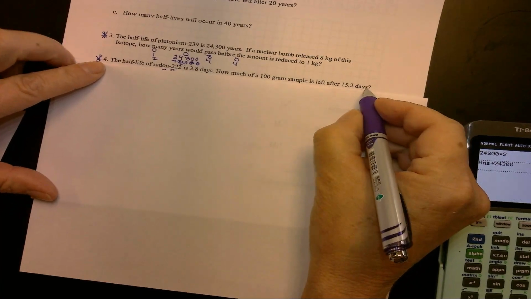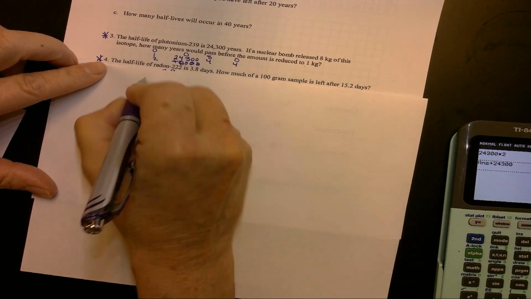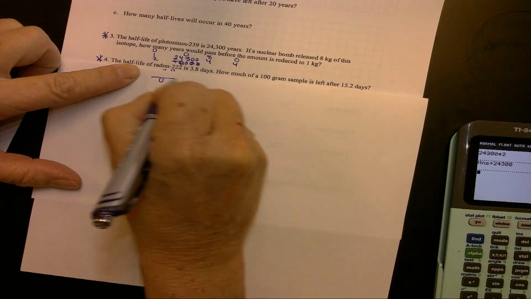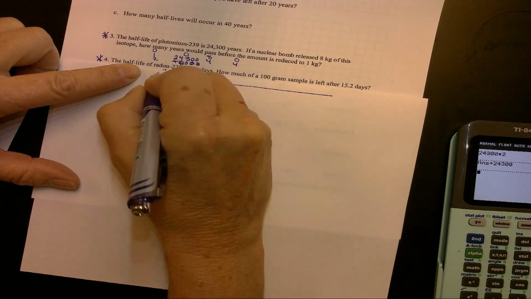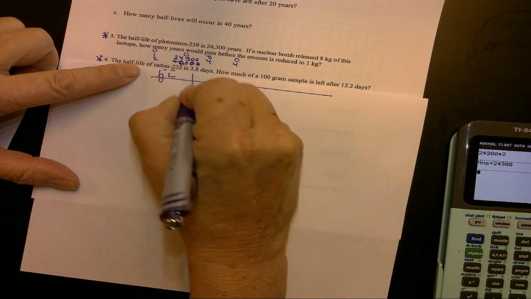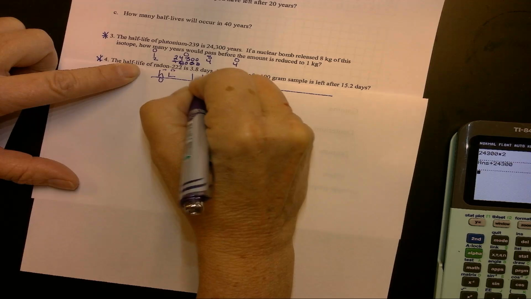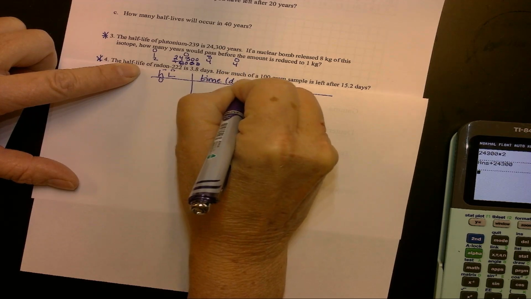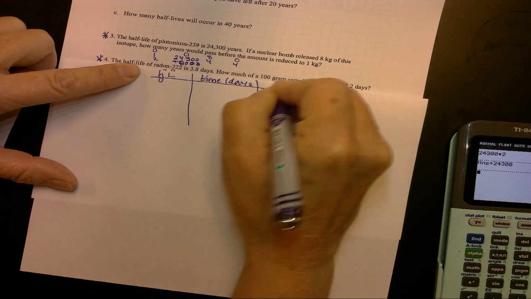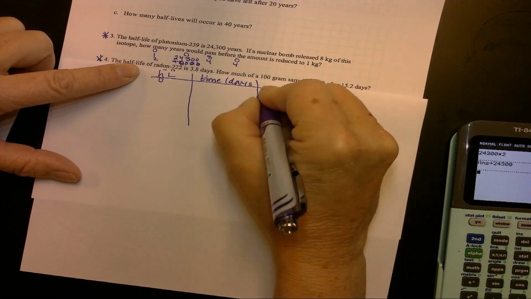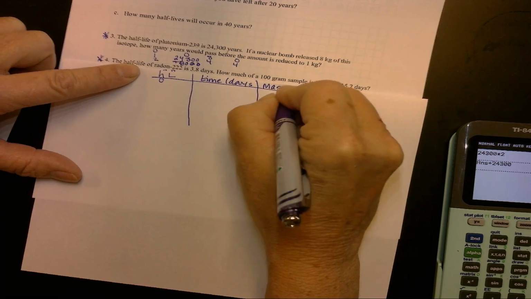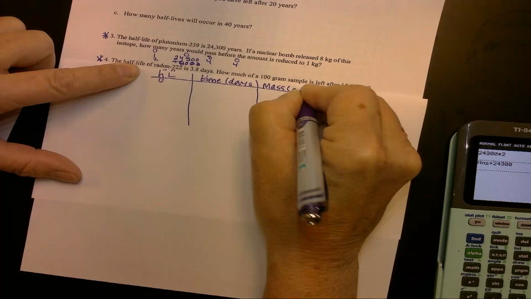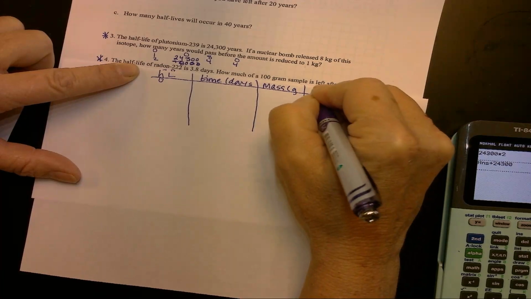We have 15.2 days. So let's start with half-lives, time that has passed, which is going to be in days, sample remaining, which is going to be the mass in grams, and this is the mass that has decayed.